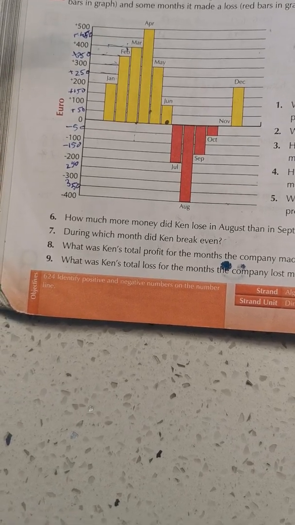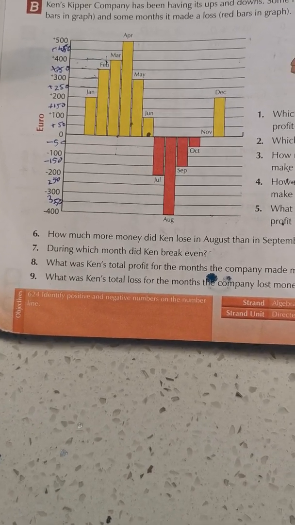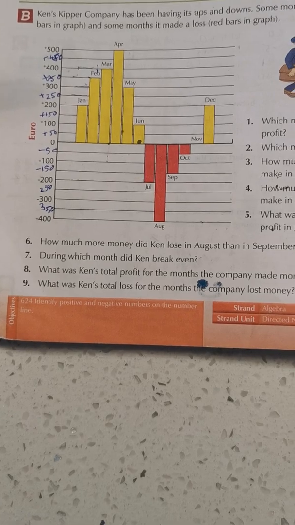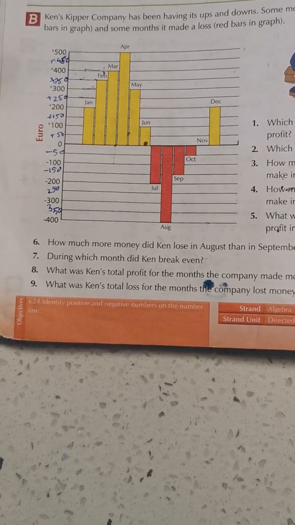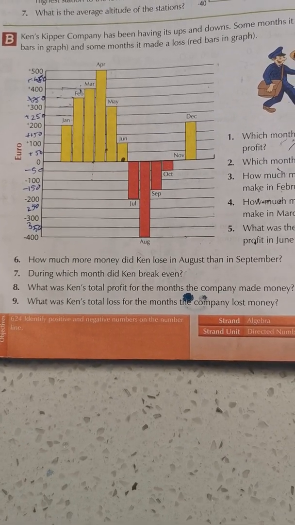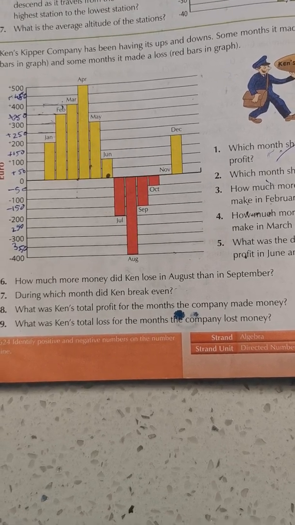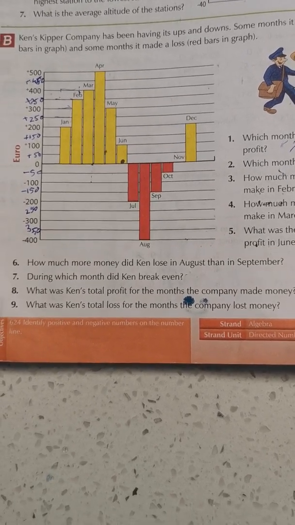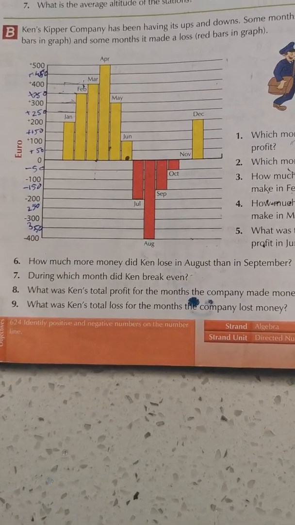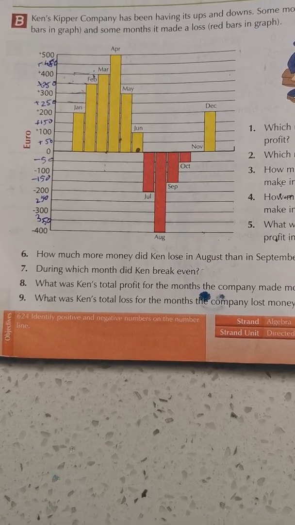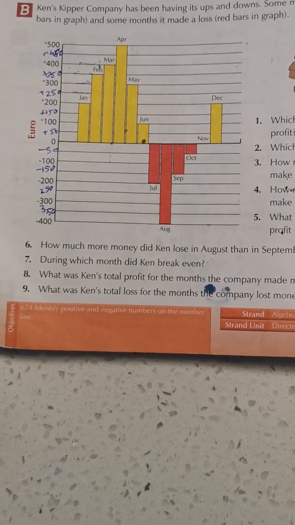During which month did Ken break even? Break even is that all his expenditure, everything he paid out and everything he made, cancelled themselves out. So he just came home with the same money he had at the start of the month. So which month was he at zero?